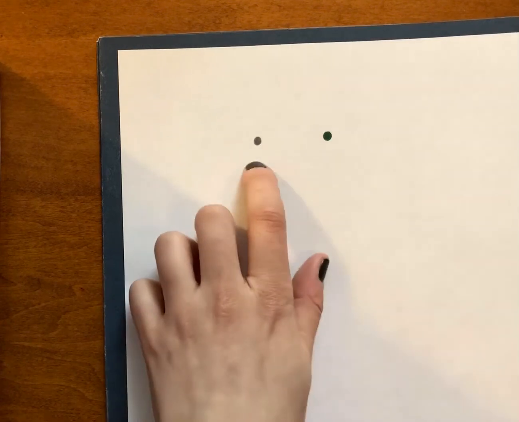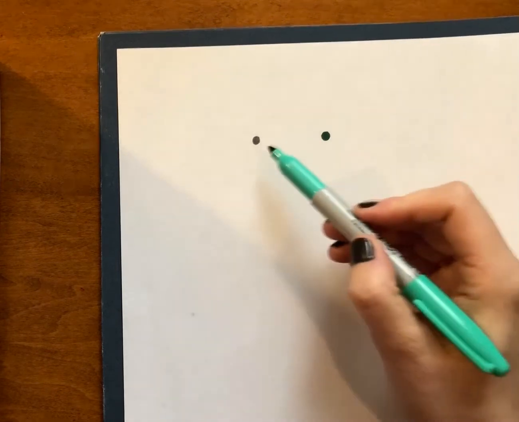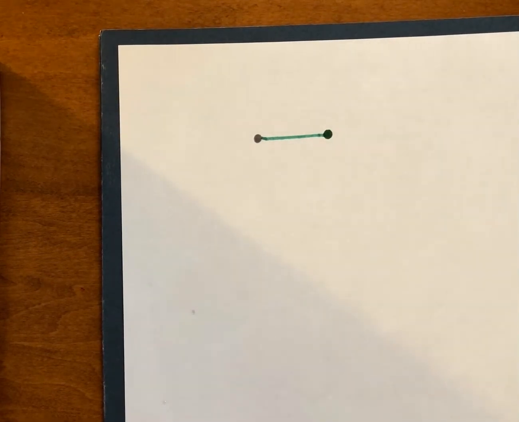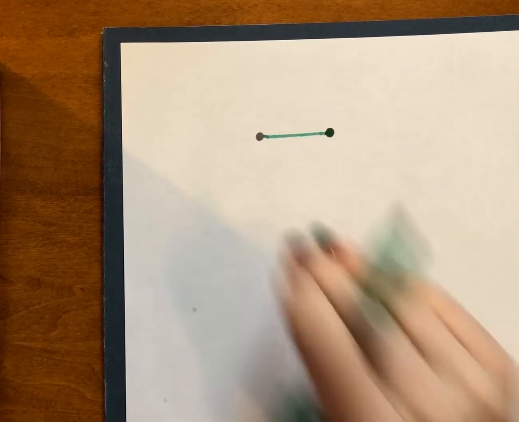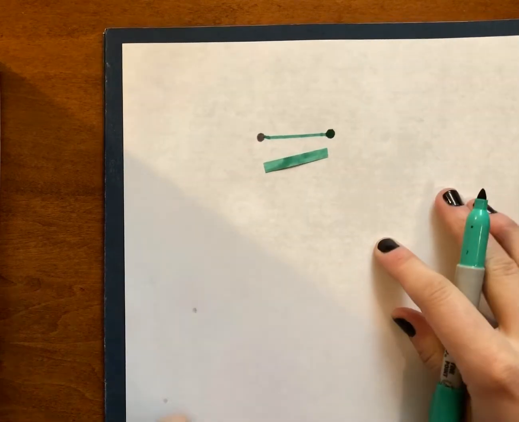Here in my paper, I've drawn two dots, right? I drew this gray dot here, and then a green dot just some distance away from it. And my question is, could I draw in other dots that are the same distance away from this gray one? So this distance here, what would happen if I drew some more dots that were the same distance away? So I made myself a little green distance marker, and I'm gonna start drawing in some more.